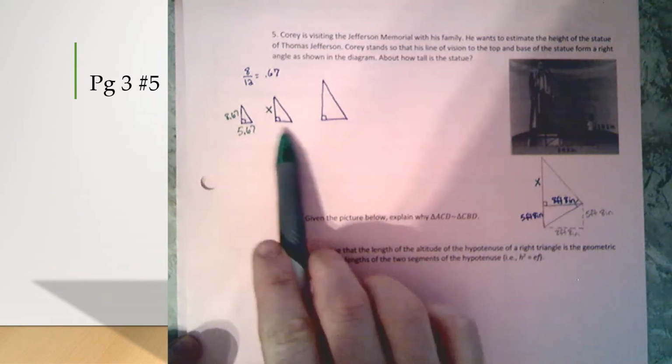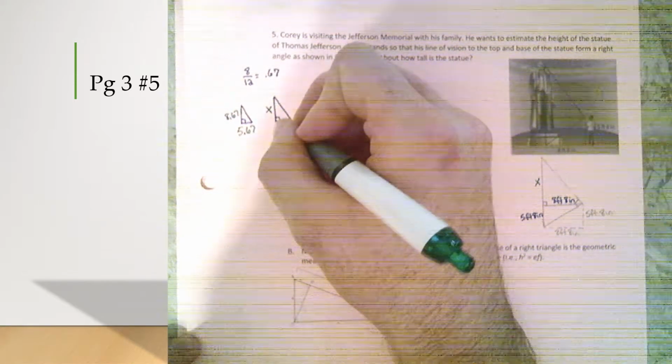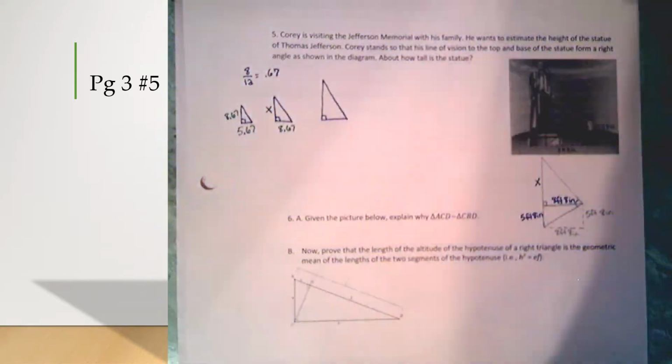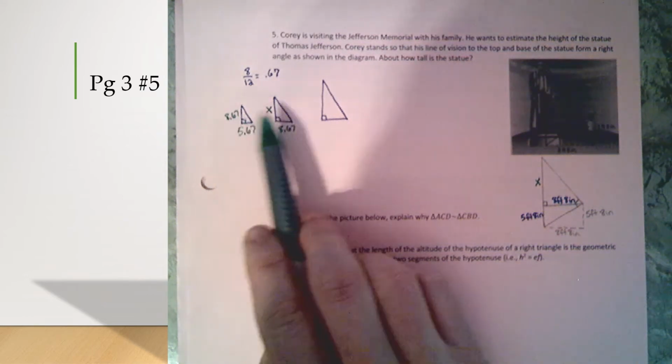And then the short length here, the smaller leg, would be the 8 foot 8 inches, was 8.67. And then when you look at the full thing, I don't have a full length value for any of the sides in the full triangle, so I'm leaving that like it is. So the ones I'm going to be using are the small and the medium-sized triangle.